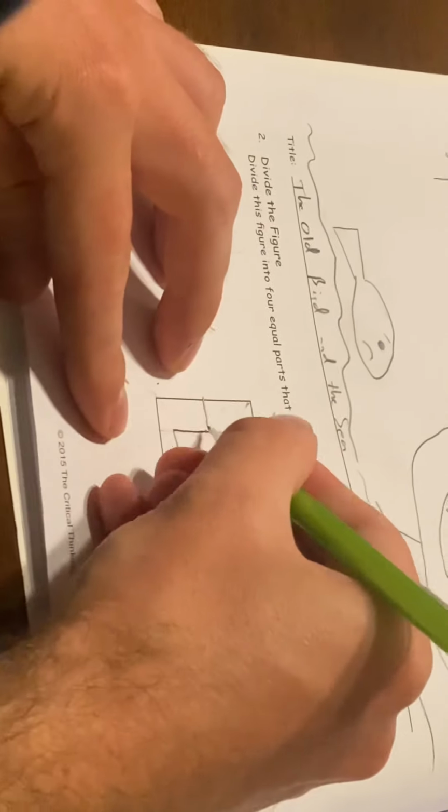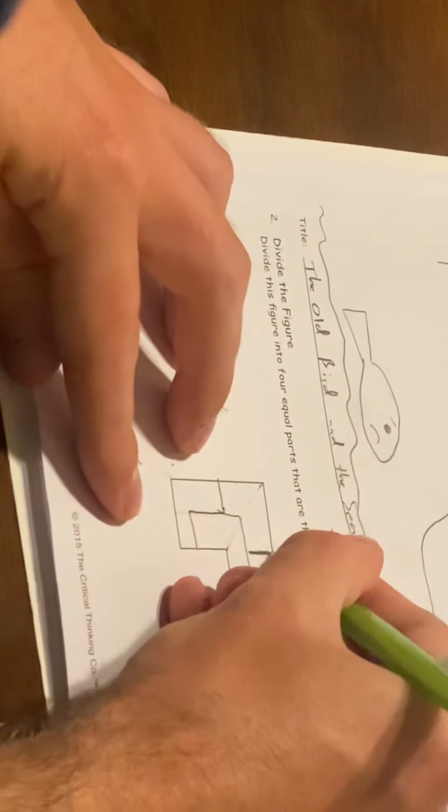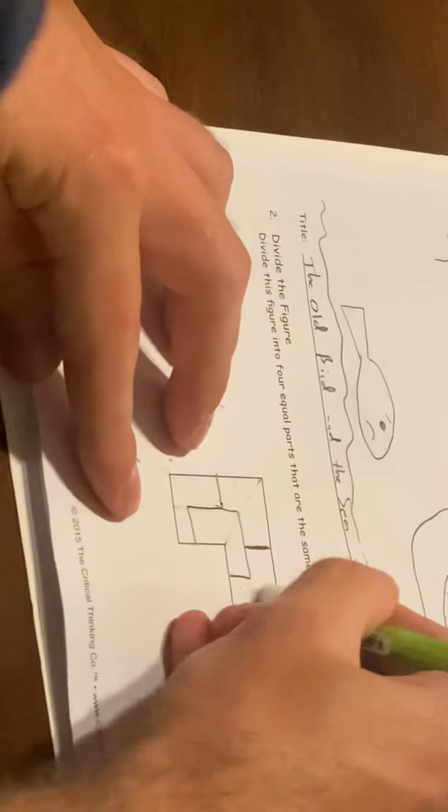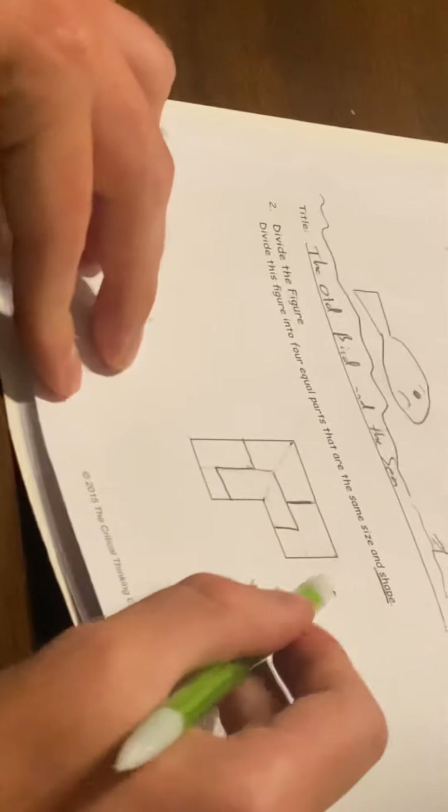So that's 1, and I can kind of create an inside one here, and then I have one more here. And I think that is going to be the answer. My drawing's not perfect because I'm not the best artist again, but this I can clearly see is meant to be the answer. It's 4 L shapes making up the bigger L shape.